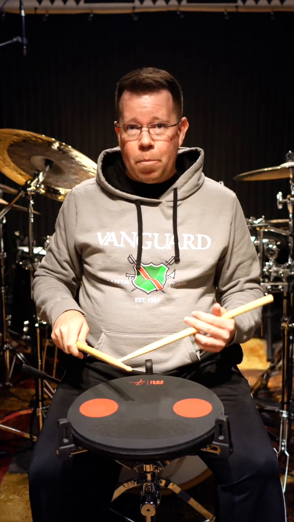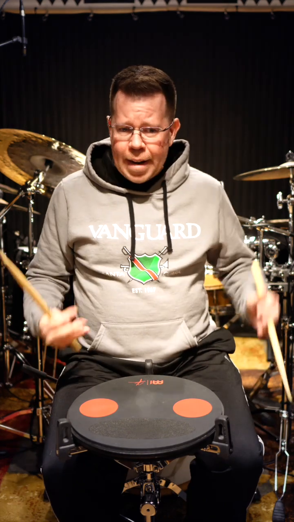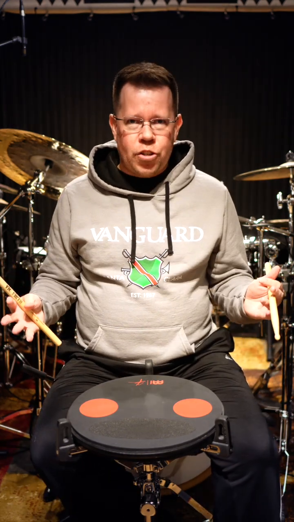The right hand is going to be playing and the left isn't. The left is going to be playing and the right isn't. They're both going to be playing, or they're both not going to be playing. That's it. That's the coordination. And that's ultimately all these things are. It's one giant coordination exercise.